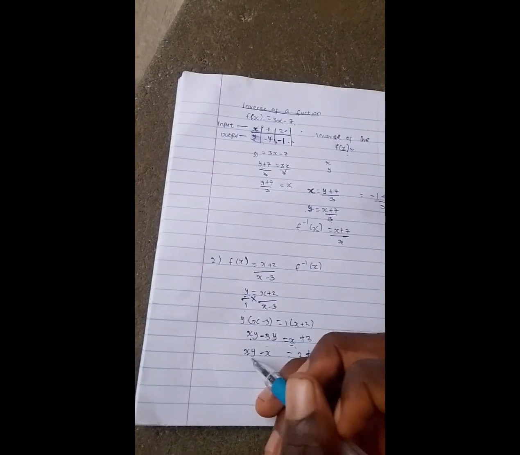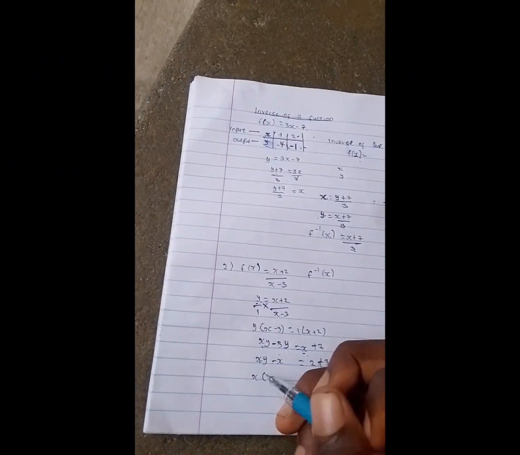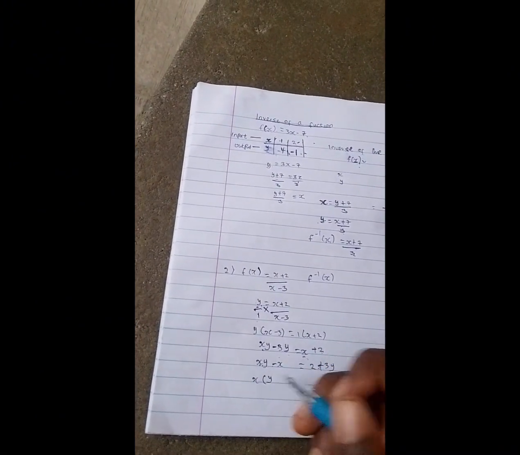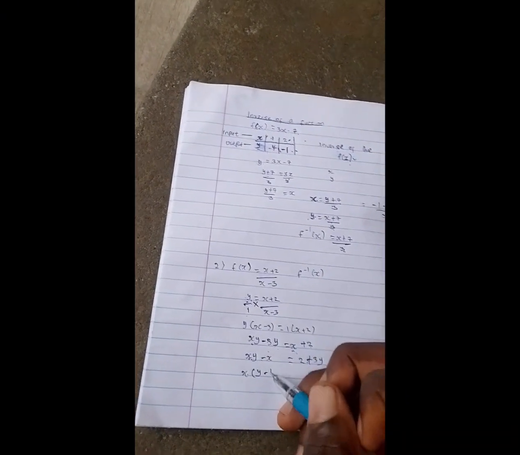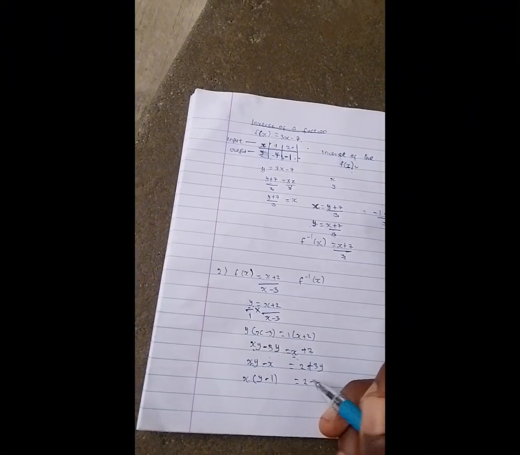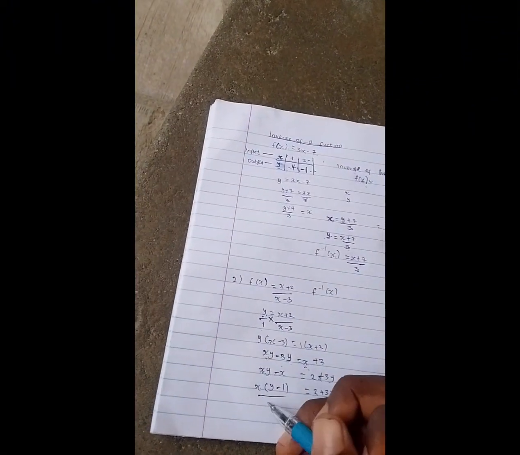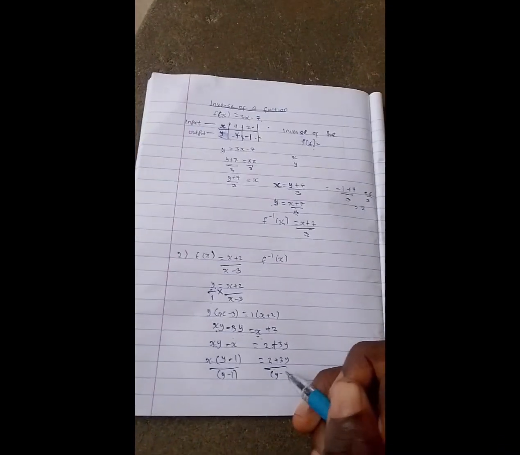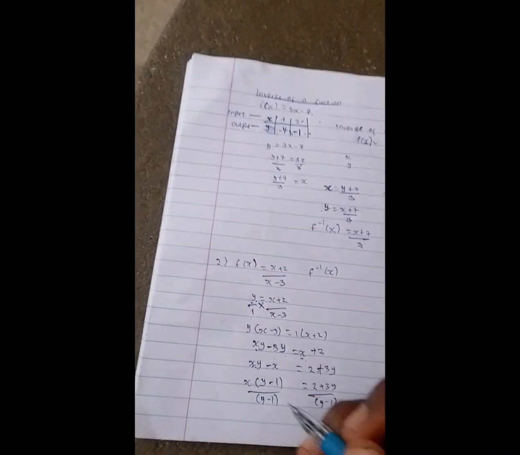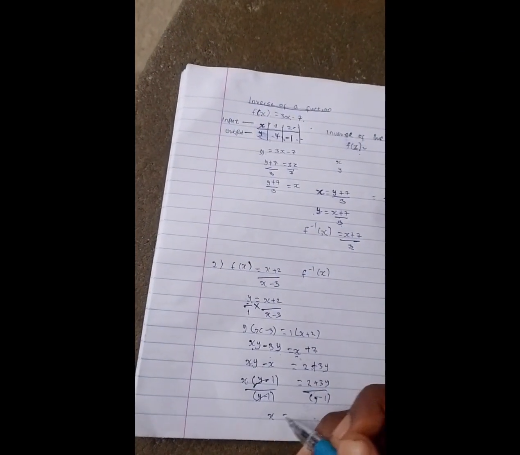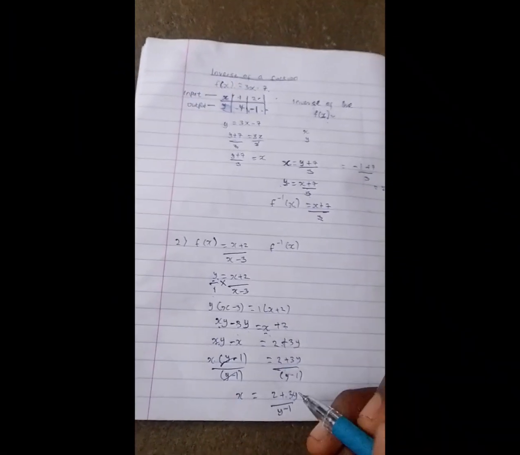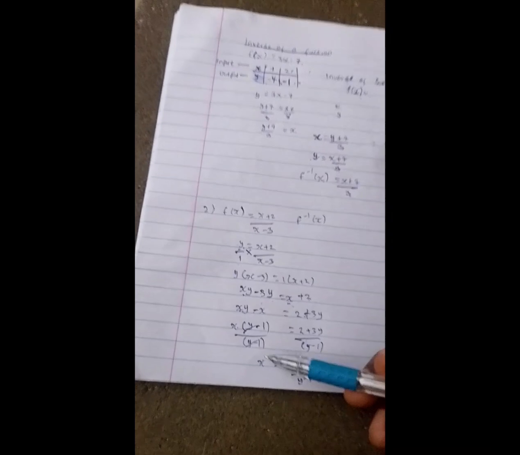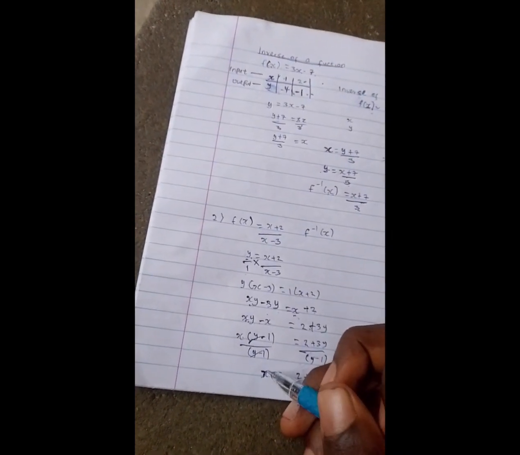Alright, now x is common to these two. So if I remove x here, this will remain y. x is the same thing as x times 1. So when I bring one x out, it will remain 1. So it's just 2 plus 3y. So divide both sides by y minus 1 to isolate my x. So with this now, this will cancel this. My x will now give me 2 plus 3y all over y minus 1. So now I have been able to make the input the subject of the formula.